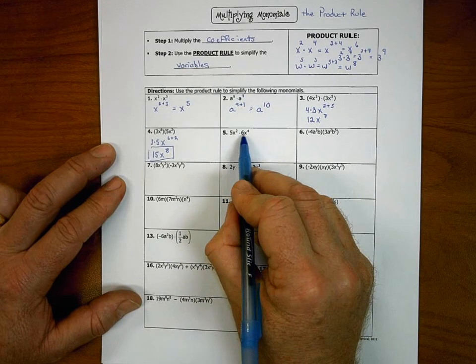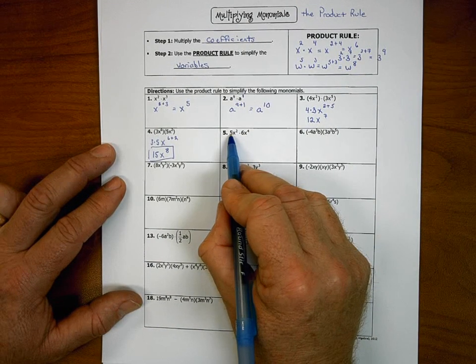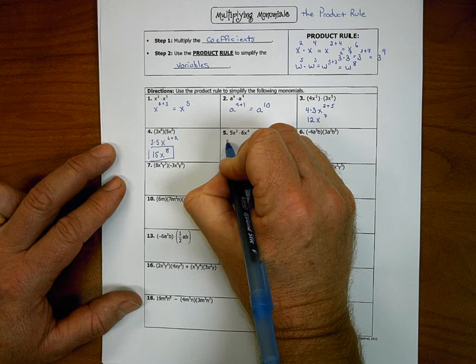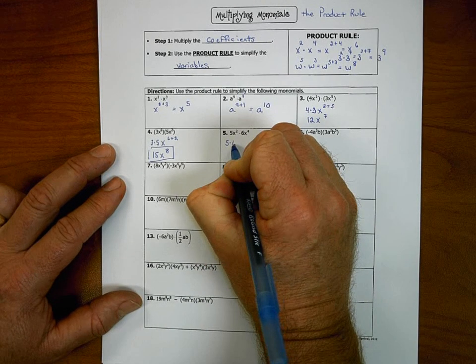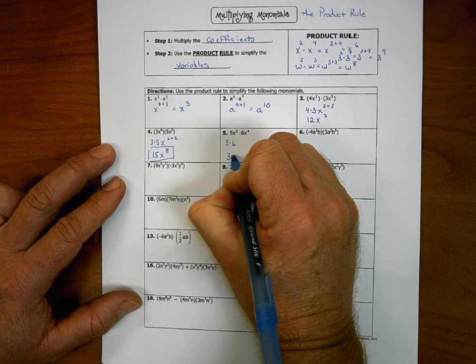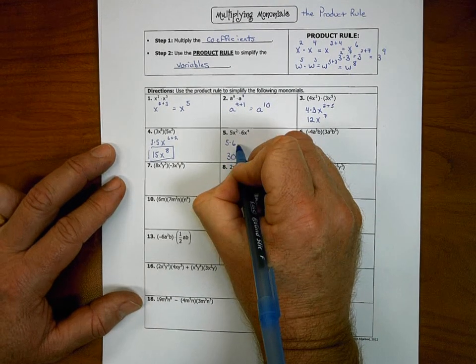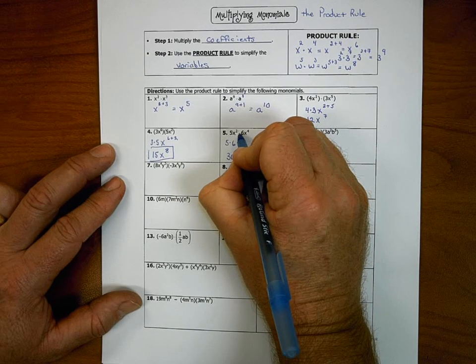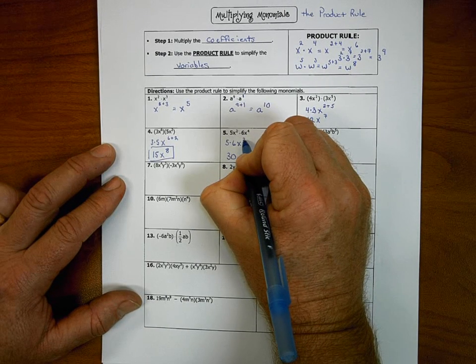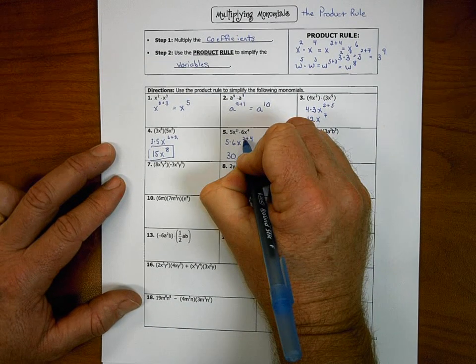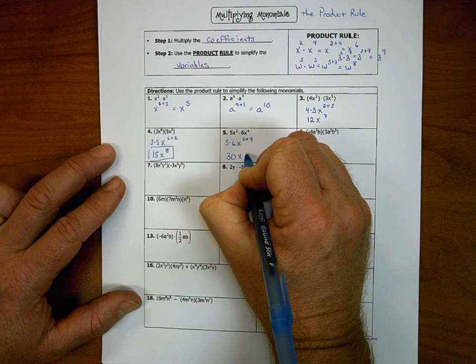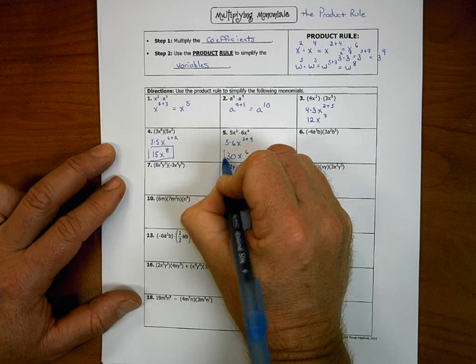Moving up, number 5, same way. First thing we do, we have coefficients, which are 5 and 6. So I actually multiply the coefficients together. 5 times 6 makes 30. And then I use the product rule to simplify the variables. So I take the variable x and I take the 2 and the 4. The product rule says to add the exponents together when you're multiplying. So this problem becomes 30x to the 6th power.